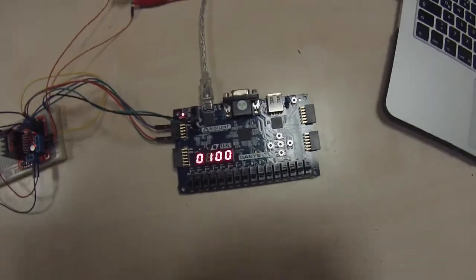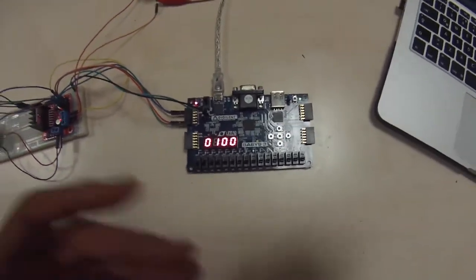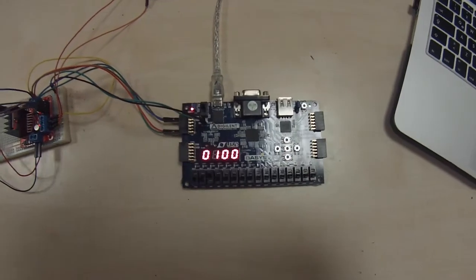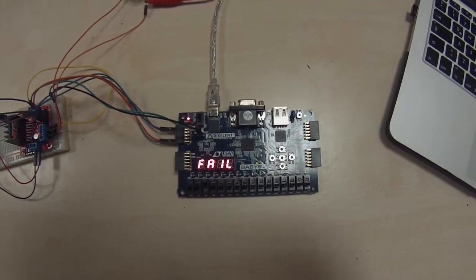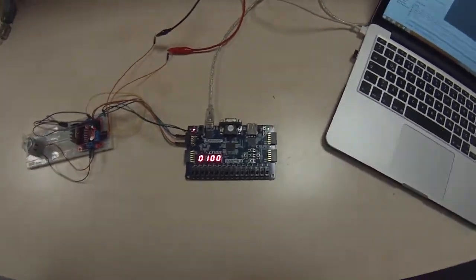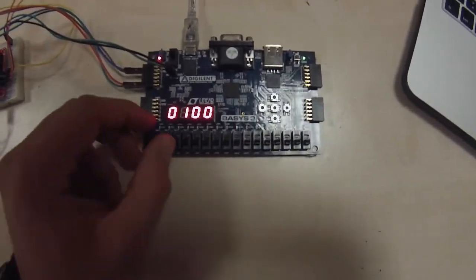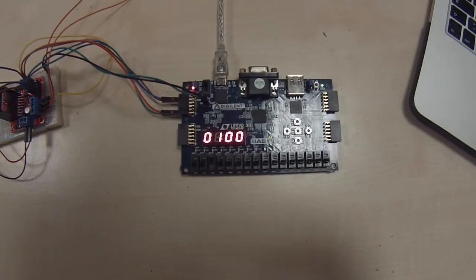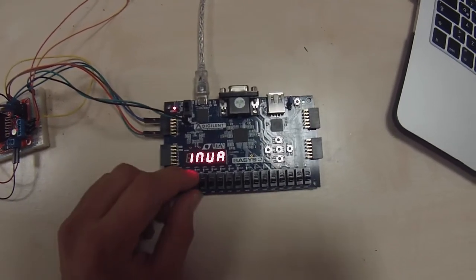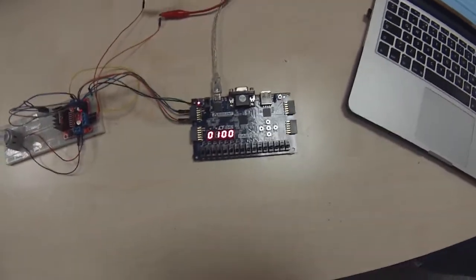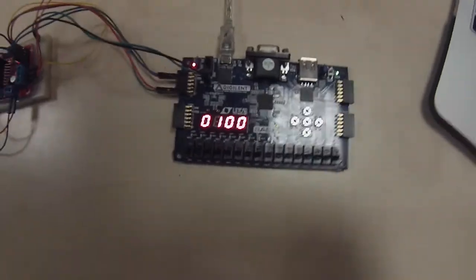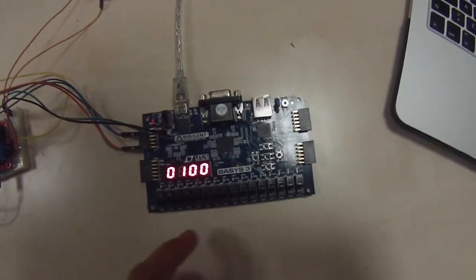Okay, let's give the same input to the system again. It says fail again because our password is wrong again. Okay, let's continue with the other thing. Now, if we open it again, we'll see the word inverse, as you see, because now it wants us to enter the inverse number. Okay, let's do this.